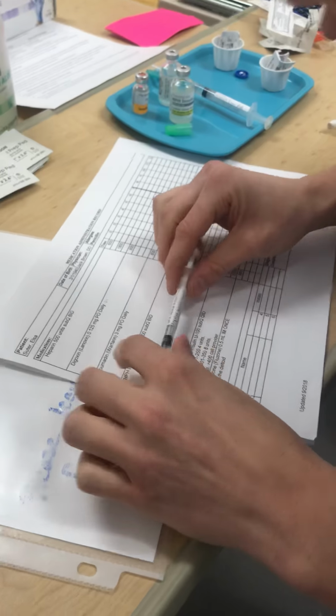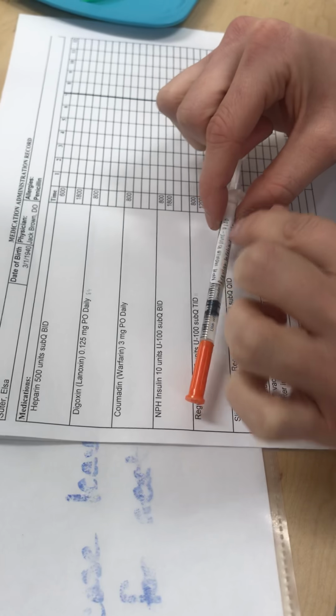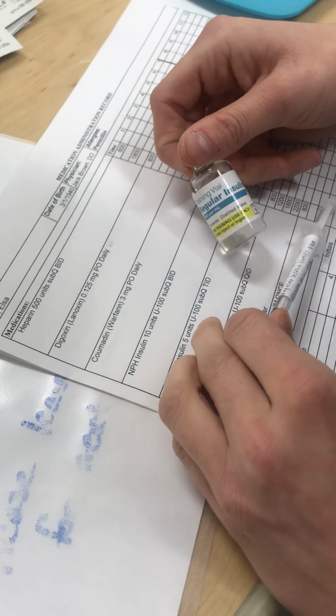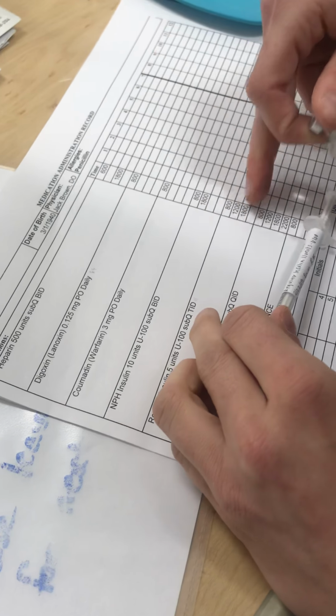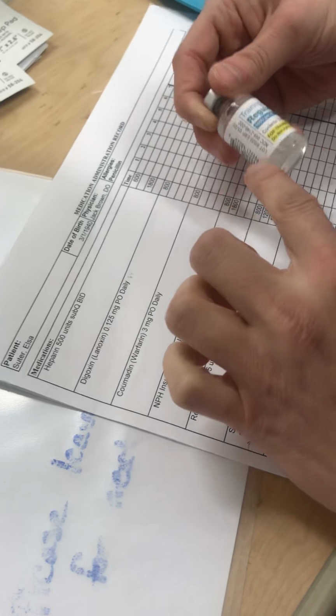And then we'll just also make sure we have the right documentation on our syringe. Insulin 10 units U100 sub-Q BID, 8 a.m., no allergies, right patient. Yep, 10 units U100 NPH insulin. So then we'll go to our other vial, regular insulin, 5 units U100 sub-Q BID, 8 o'clock. And then regular insulin is what we have here.